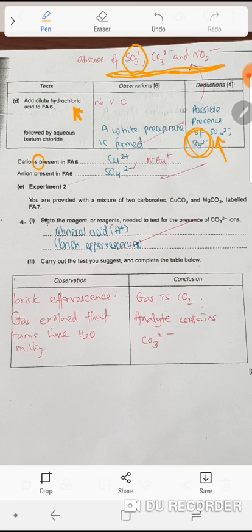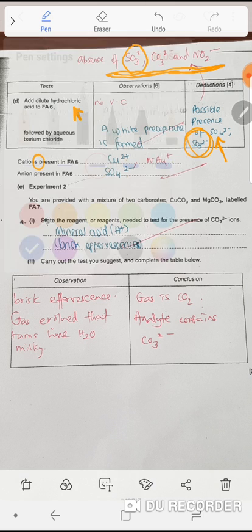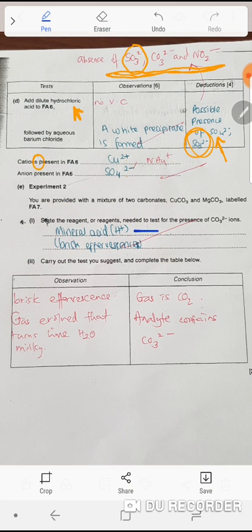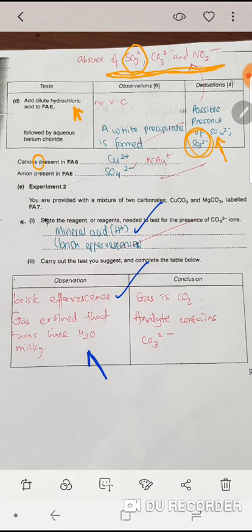How can you detect carbonate in a mixture of copper carbonate and magnesium carbonate? So that was supposed to be very easy. You add any acid and you expect to have brisk effervescence, but you should write the test. Some of you wrote here carbon dioxide formed.